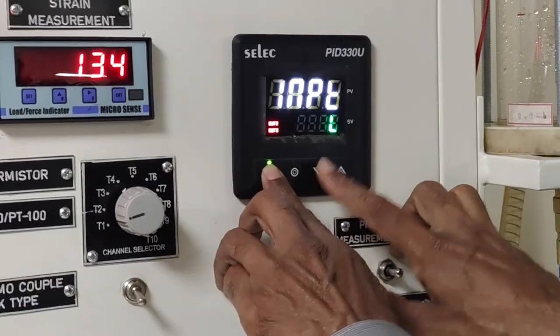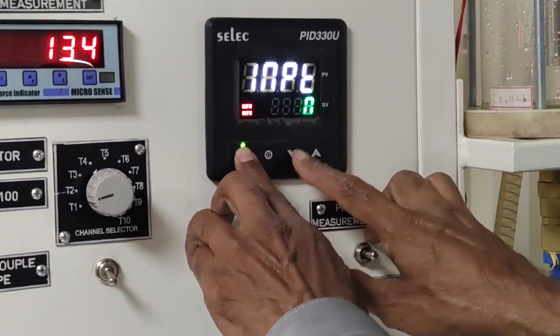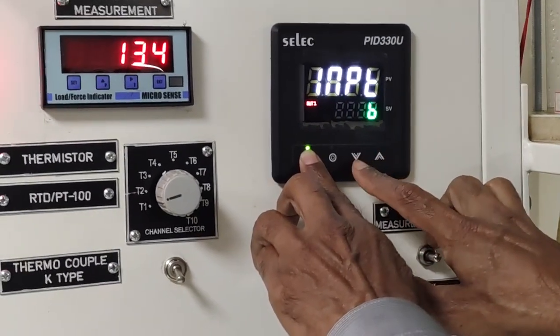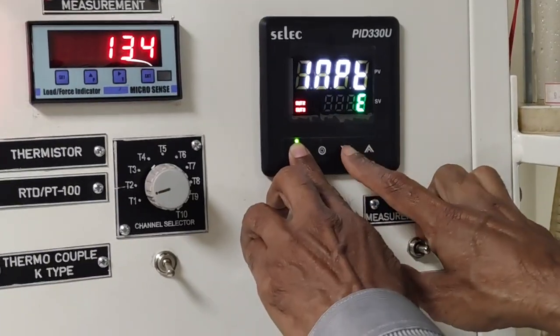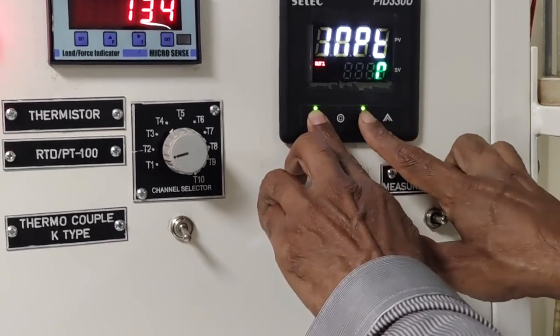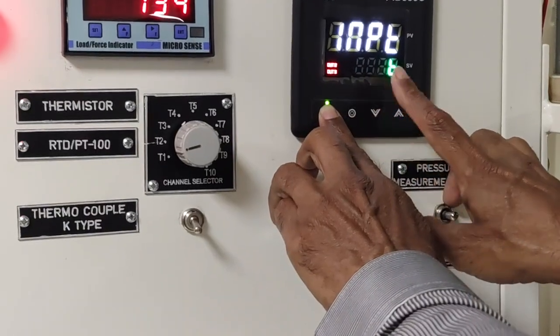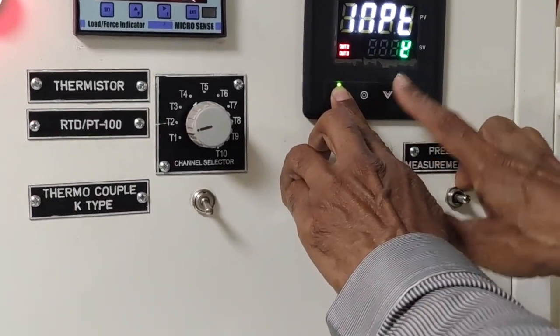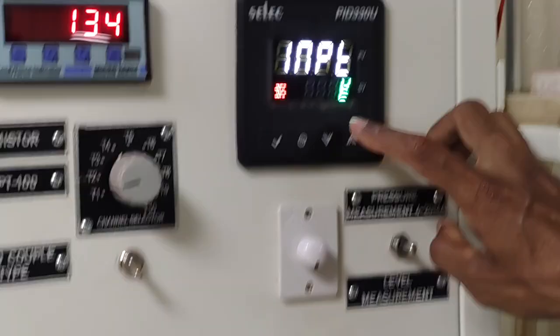First we go for the K. L it is. It is A. This is R. E. C. S. R. E. T. T-type. T-type thermocouples are there. This is K-type. So this K-type is over.